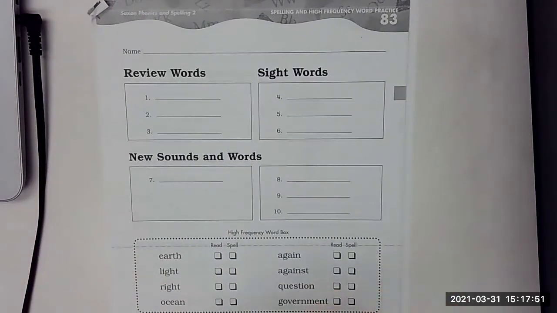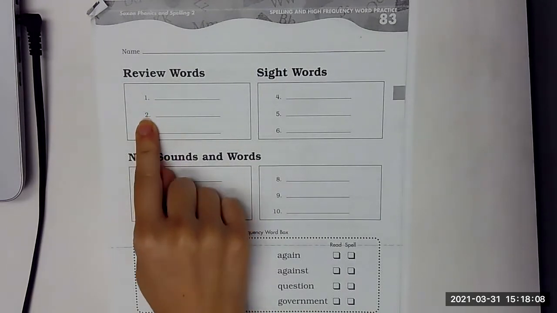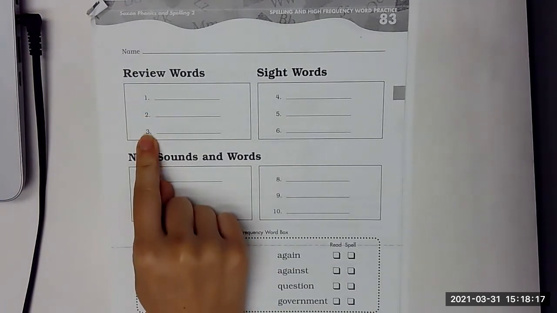Now, take a look at spelling and high frequency word practice 83. Here are your review words. Put your finger next to number 1. Spell the word batch. Then next to number 2, spell the word stitch. Then next to number 3, spell the word bridge.